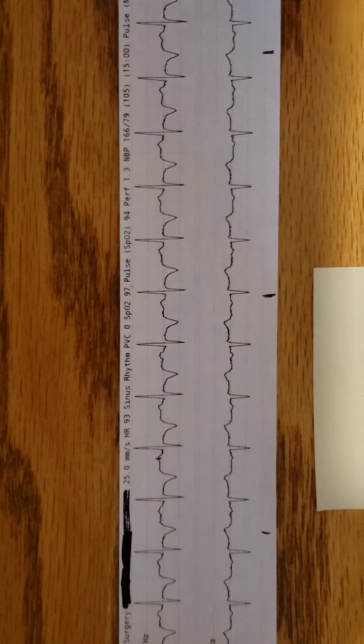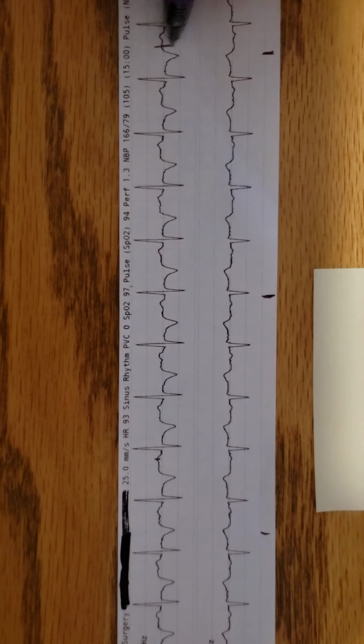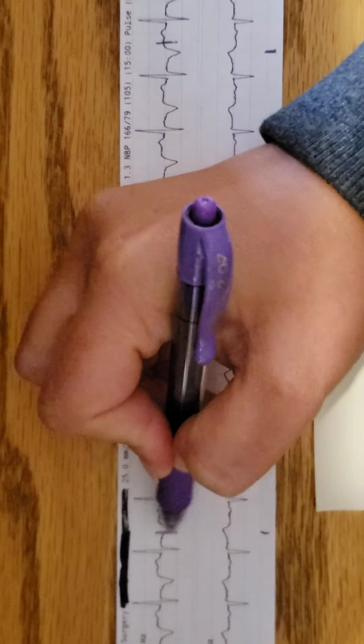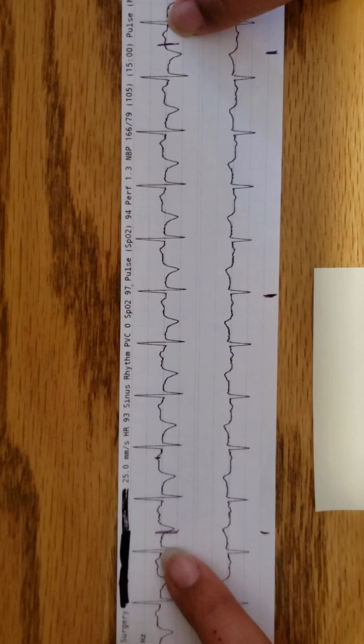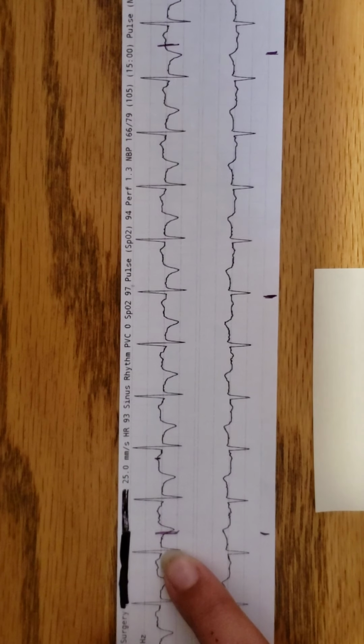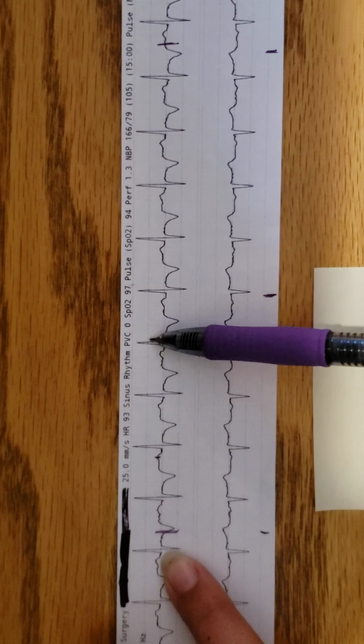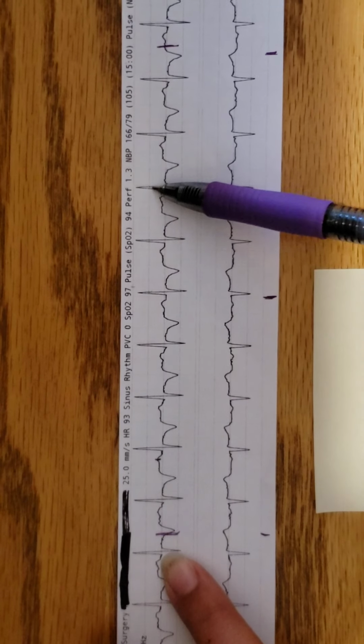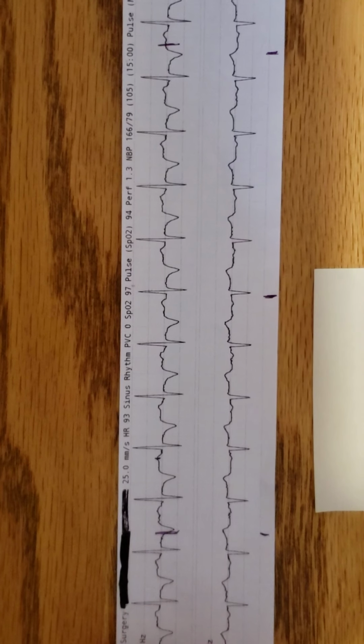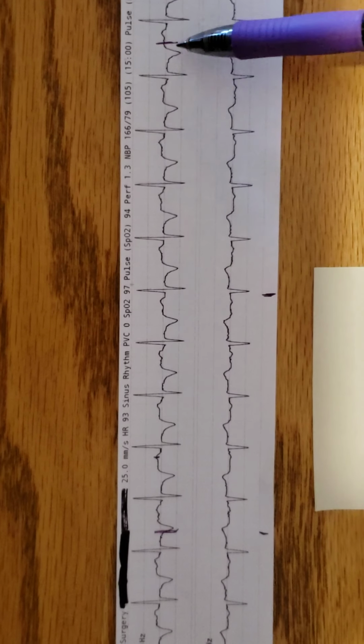Next thing we're going to do is within our 6-second window, we see this is our 6-second window. We're going to count our beats. And we have 1, 2, 3, 4, 5, 6, 7, 8, 9. So this person has a heart rate of about 90.